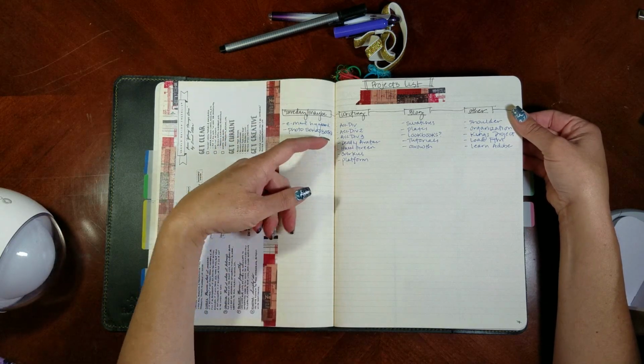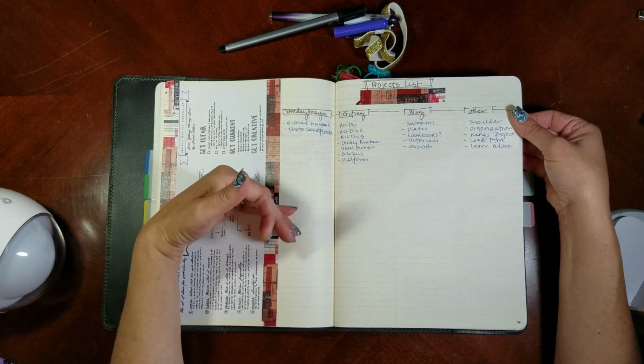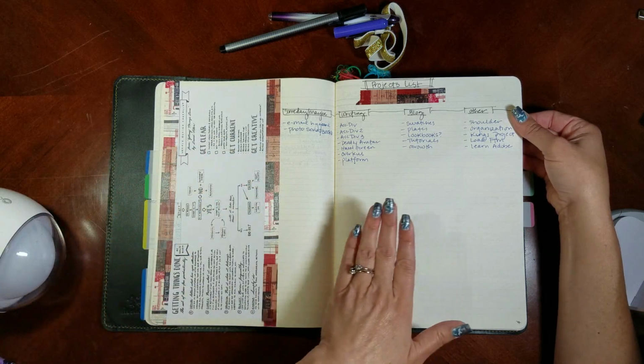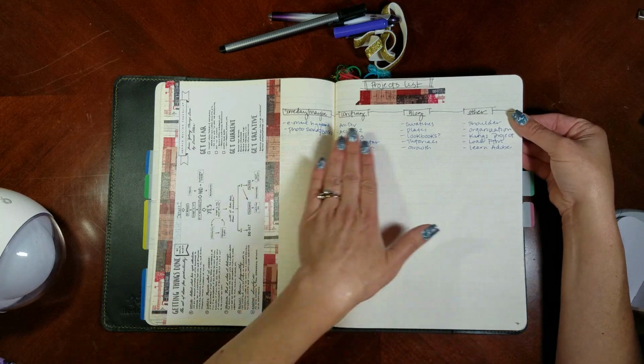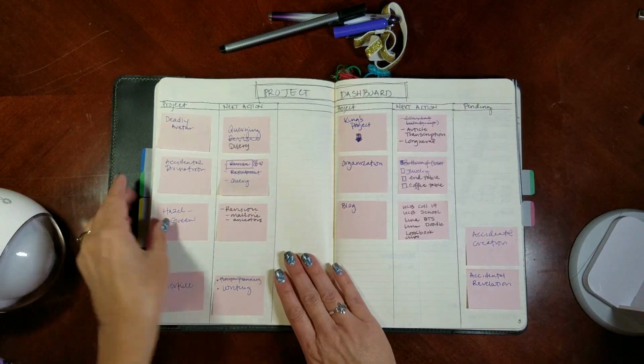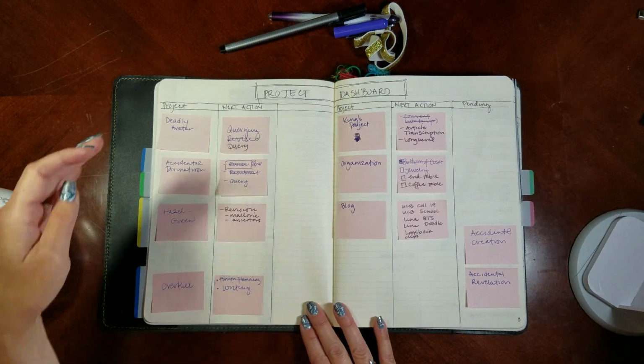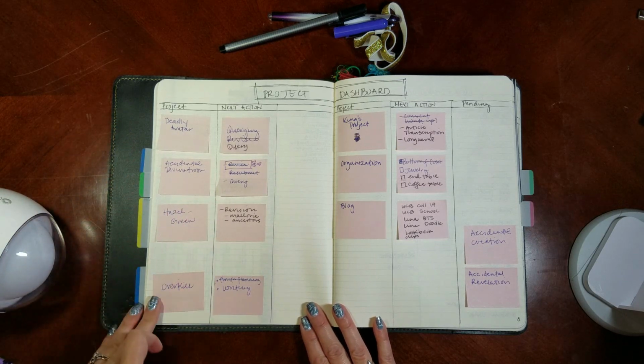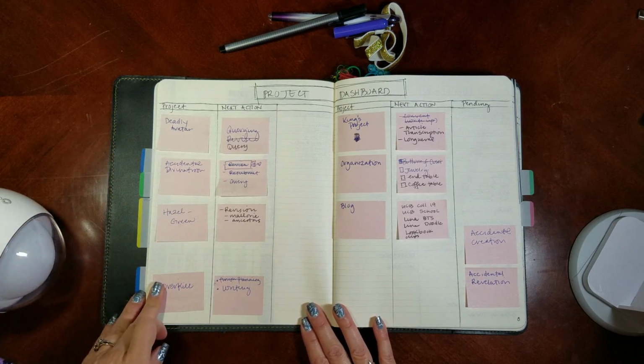So I have some books that maybe I'm not working on right now, that I've outlined but I'm setting aside. But for this month, all of the ones that I want to focus on, I put them here on my project dashboard. So these are books that I'm currently working on, in one phase or another.